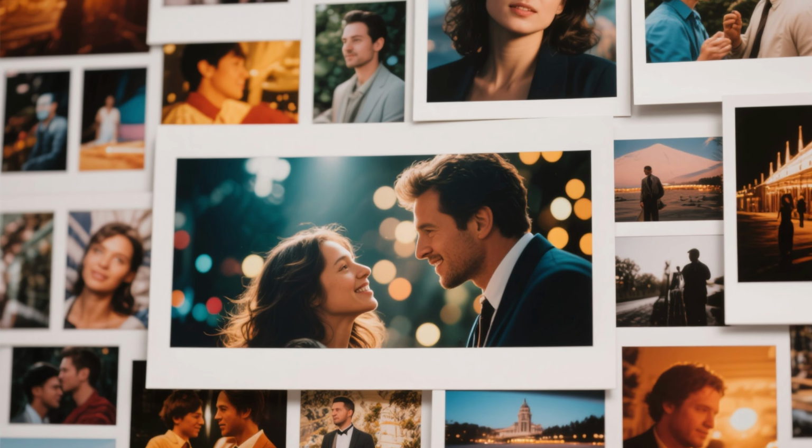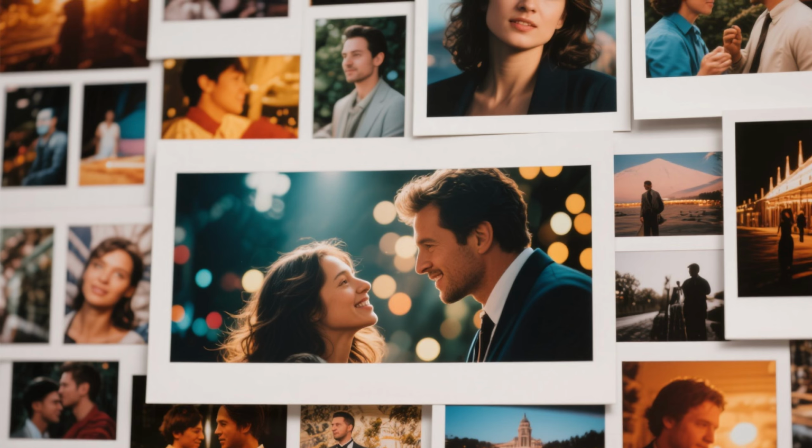Think about that. A photograph printed in full color isn't just one image. It's millions of microscopic dots, overlapping and blending, tricking your eyes into seeing smooth shades.